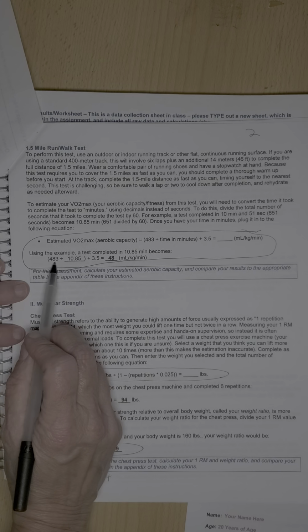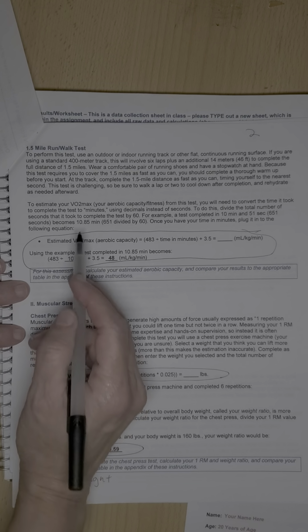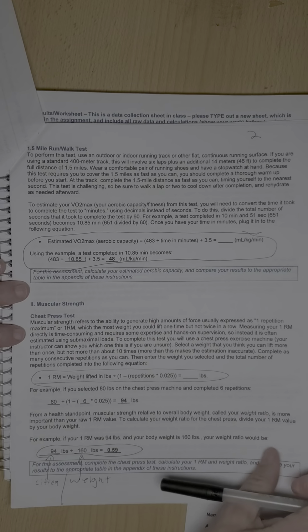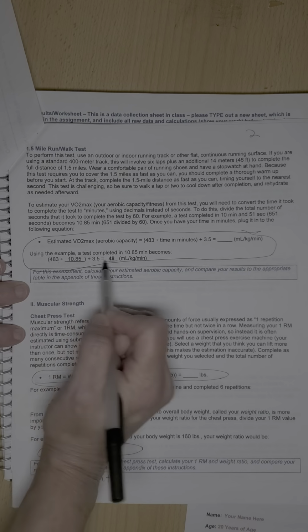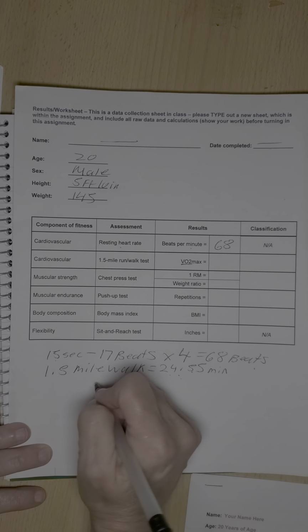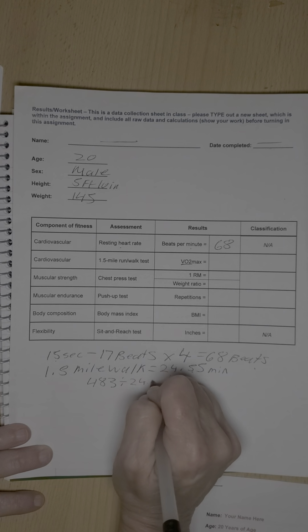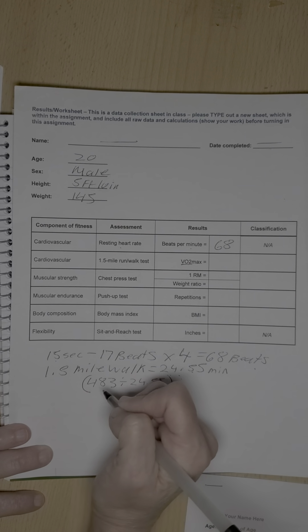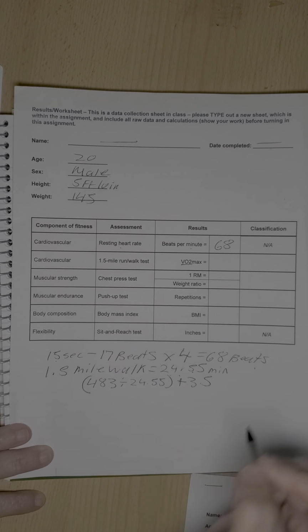You'll see right here it says you take 483, and people did PhDs to come up with these formulas, divided by 24.55 plus 3.5. The division all gets done before you add the 3.5.